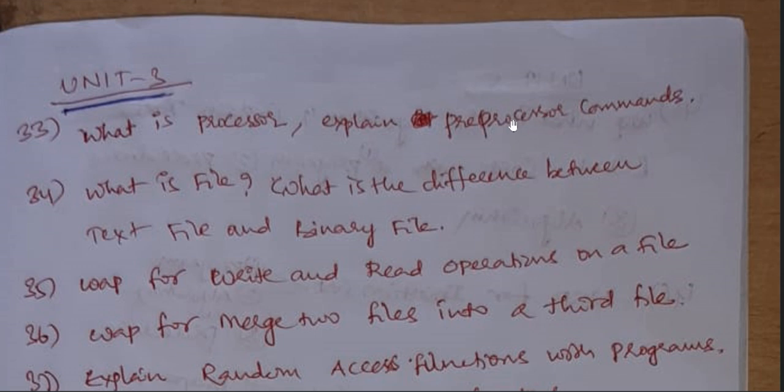We have to write conditional and unconditional statements. It's a long question. For short question, what's the preprocessor? Okay. Next question, what's the file? Short question. In long question, what's the difference between text file and a binary file?